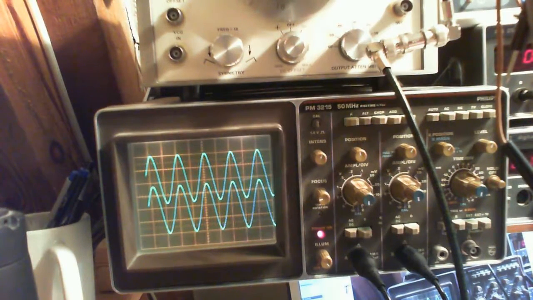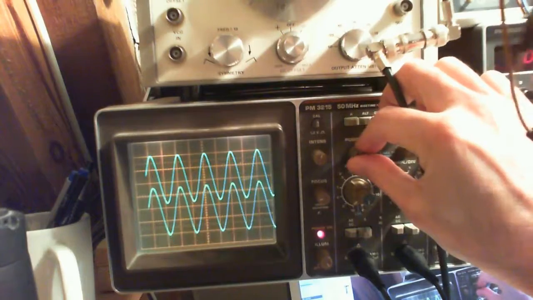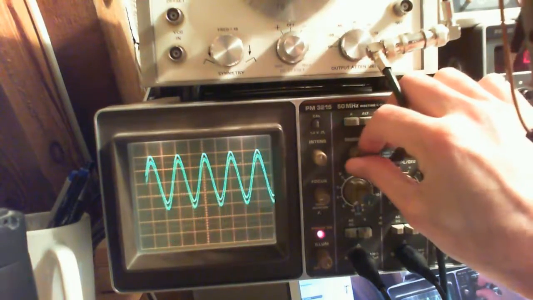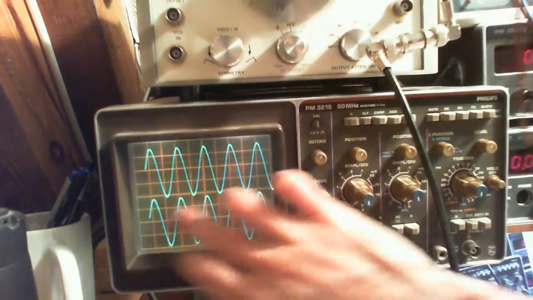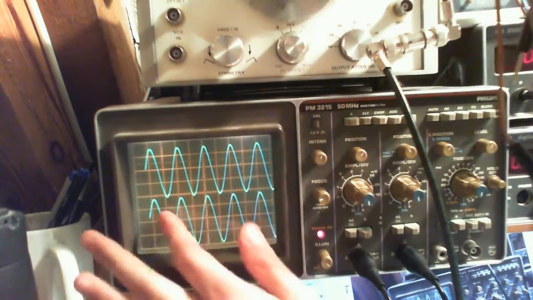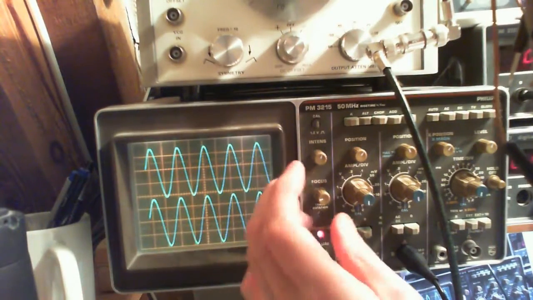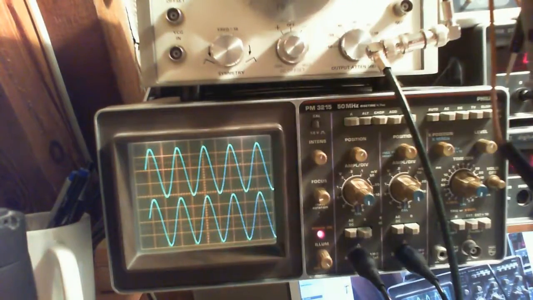Now, that's basically what happens with your input and output, and as you saw, you can get different values for your input and output. This is my input, and the bottom one is the output. And as you saw, you can get different values for your output depending on the value of the frequency that you supply to the circuit.